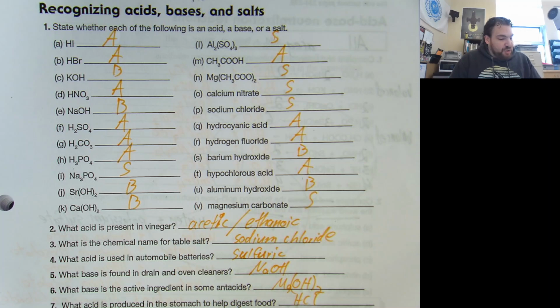And then questions 2 through 7. What acid is present? What is the chemical name for all those things? Most of those would have come from the 2 tables that I gave you on the day I introduced acids and bases, so you've had to go back and look at that. The acid in vinegar is acetic or ethanoic. Both names are valid.